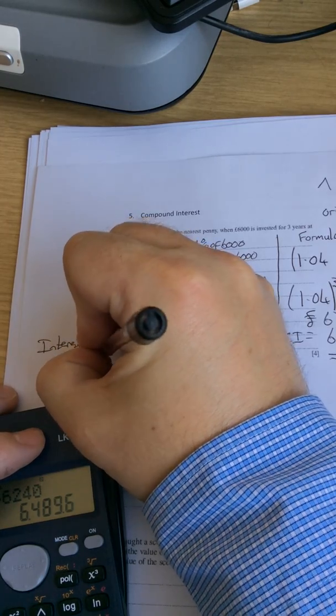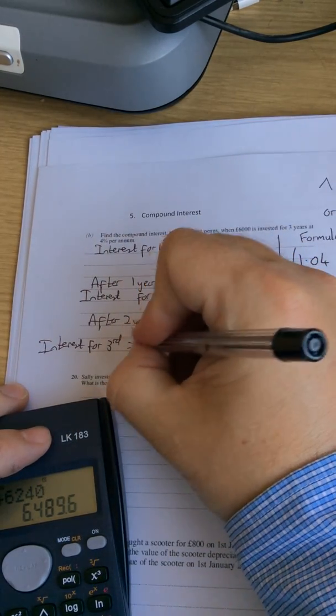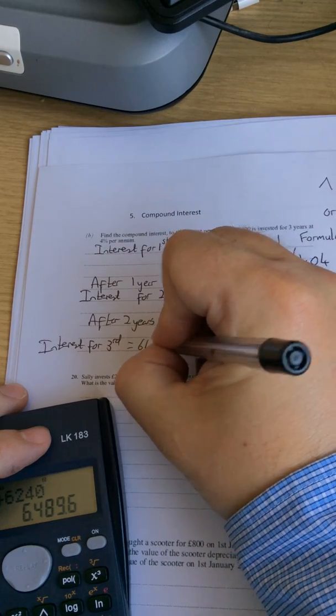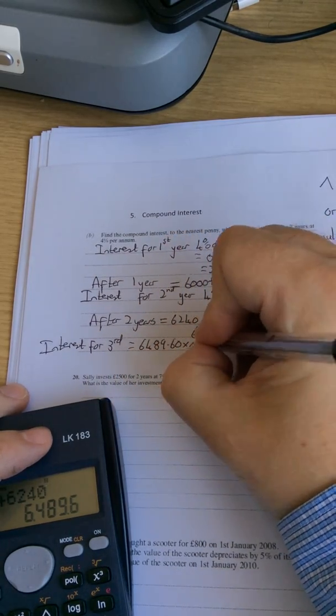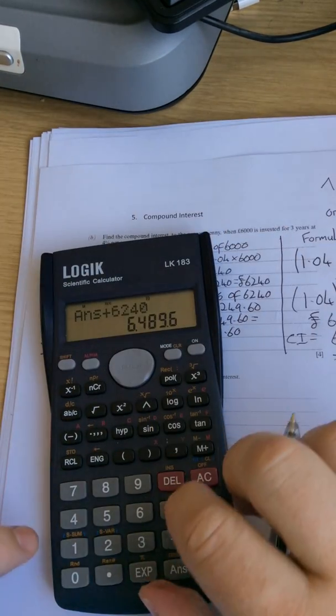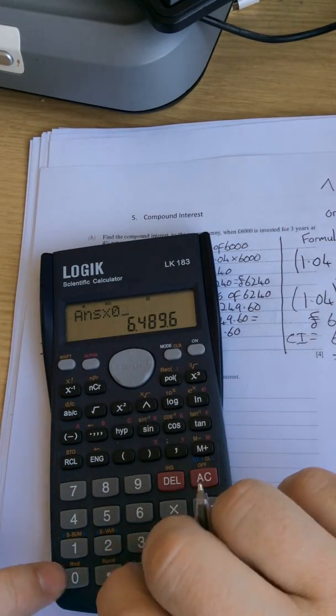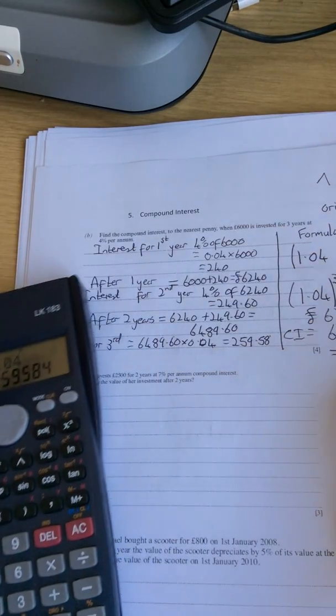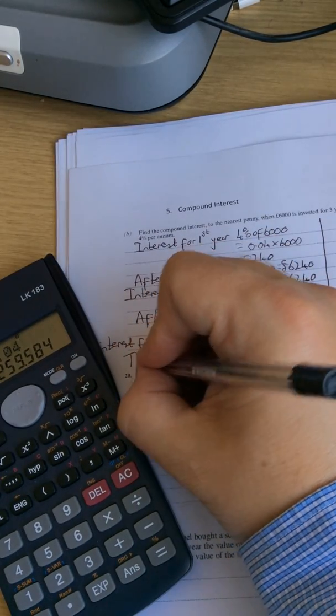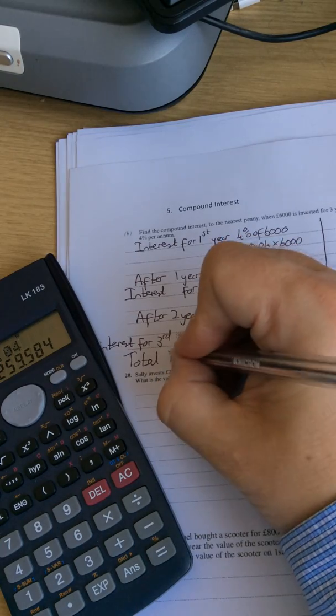The interest for the third year is £6,489.60 multiplied by 0.04, which is £259.58. To find the total interest, I can add up the 3 years' interest.